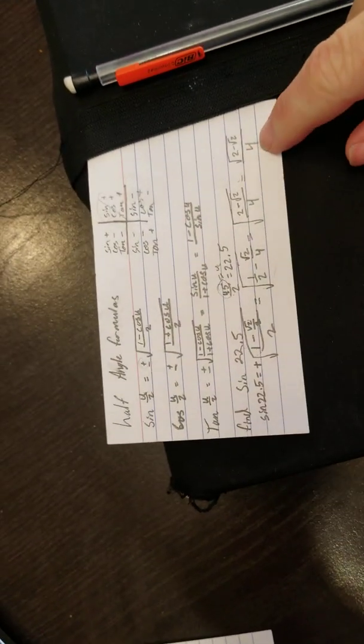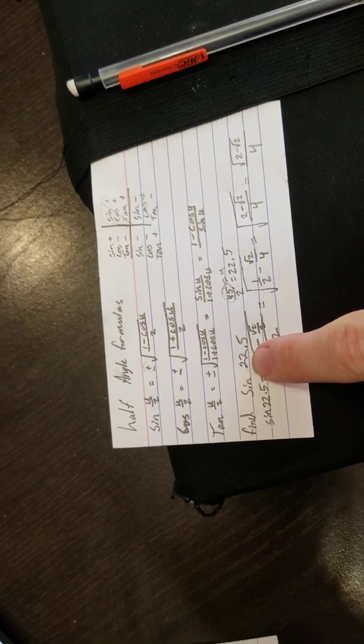And you should be able to plug this into your calculator and this into your calculator and find that they're fairly close.